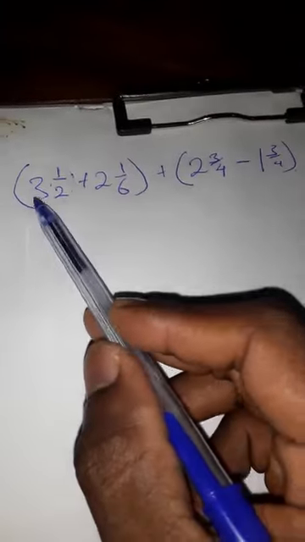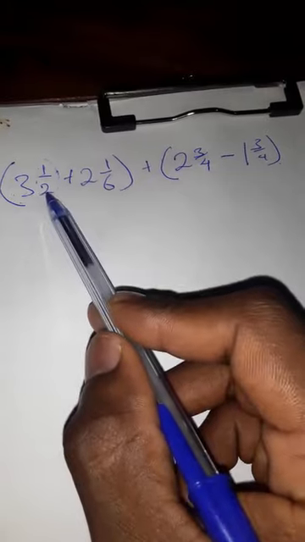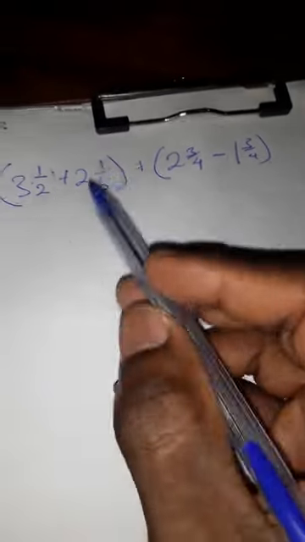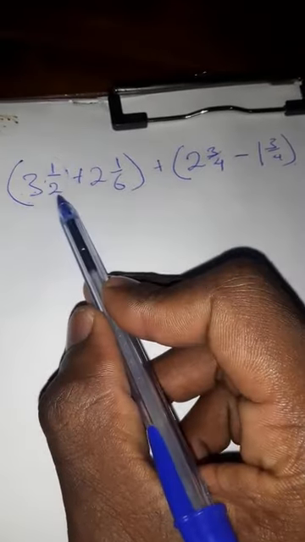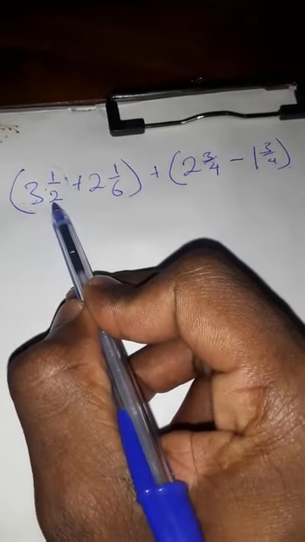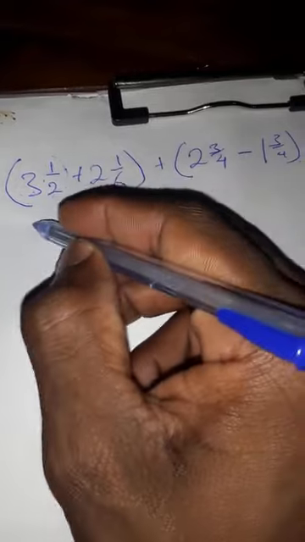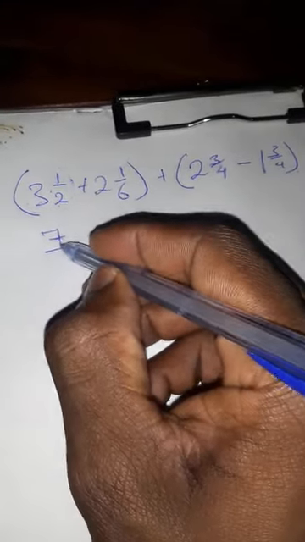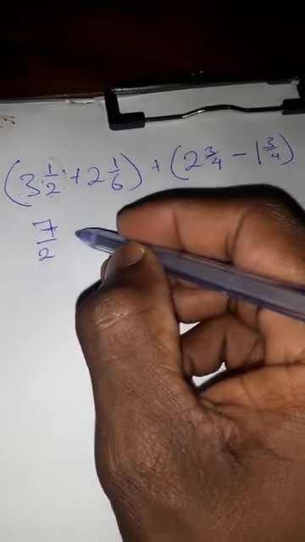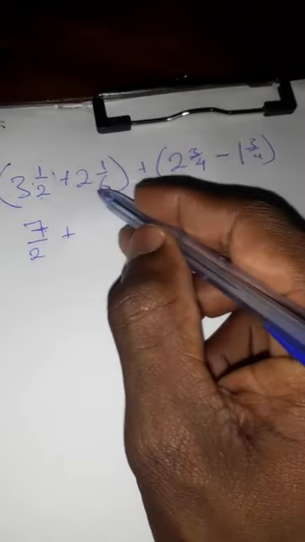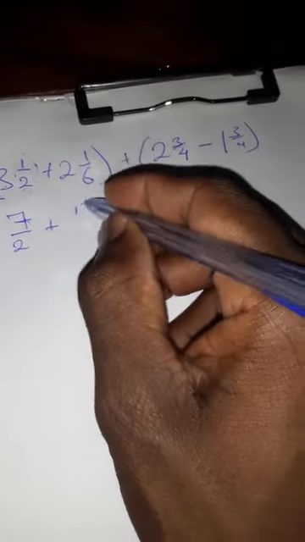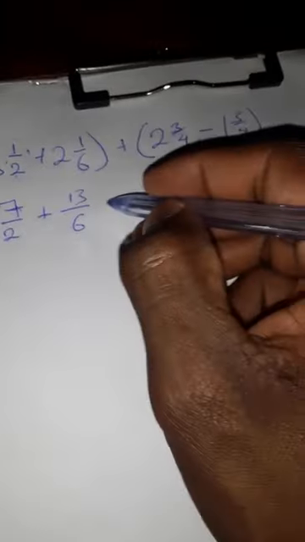We take this whole number, we multiply by the denominator, and then we add it to the numerator. So 3 times 2, that's 6. 6 plus 1 is 7. So we have 7 out of 2. Plus 2 times 6, that's 12. 12 plus 1, that's 13 out of 6.